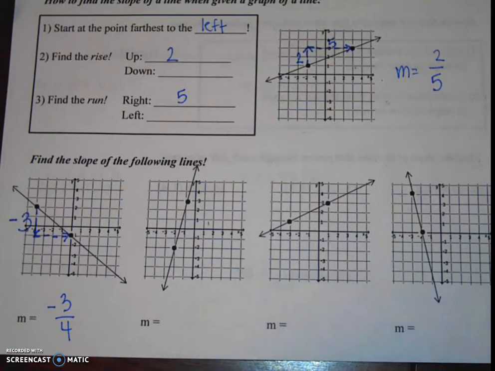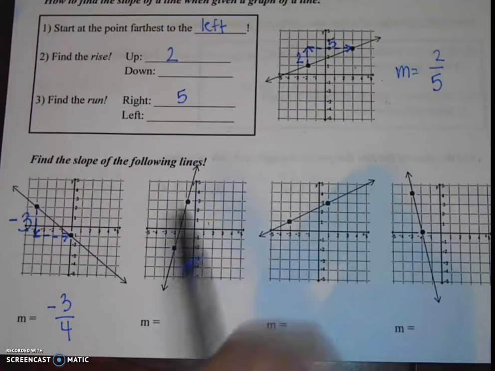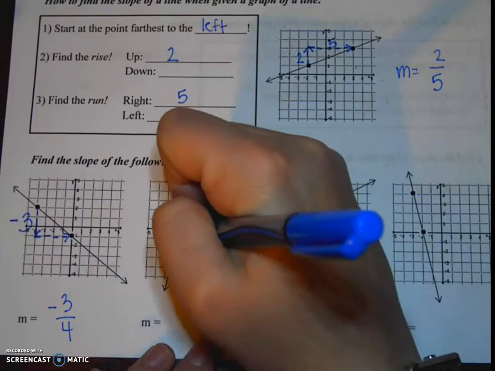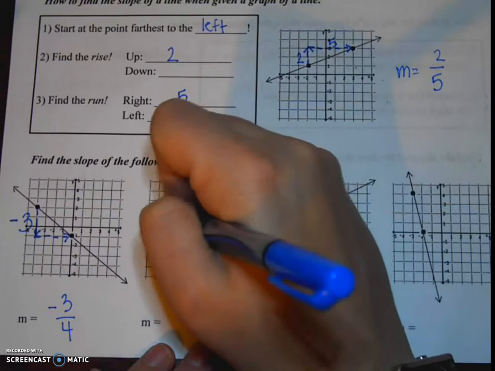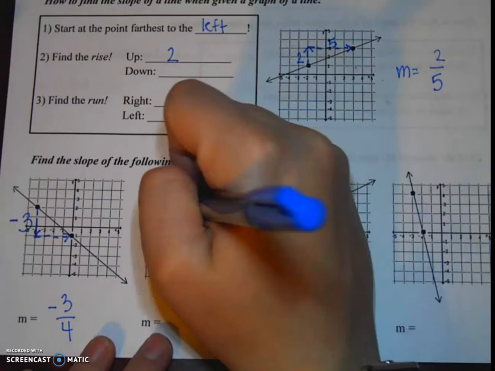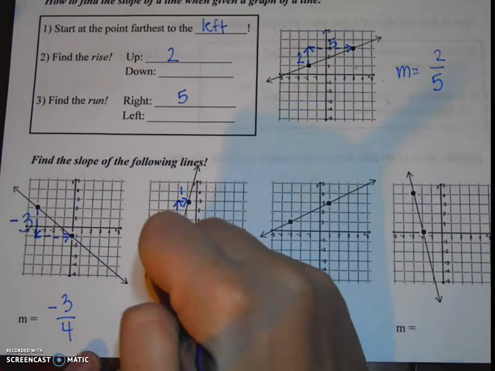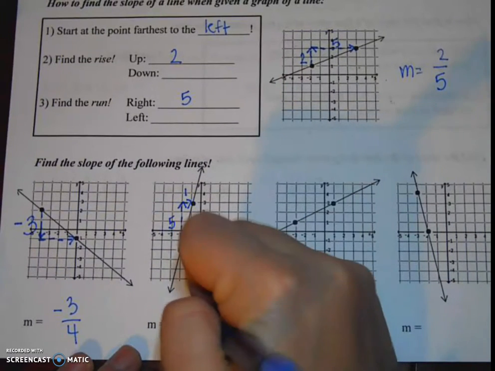So now we're going to go ahead and try it for the next one. Now this point is the furthest to the left. So to get from this point to our second point, we're going to have to go up. So let's go ahead and count how much up we're going. That's 1, 2, 3, 4, 5 up. And then 1 to the right. So with rise over run, I know that's 5 over 1. Now is there another way I could write 5 over 1? Yeah, 5 over 1 is the same thing as 5.